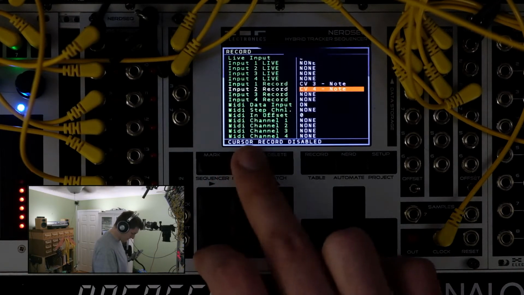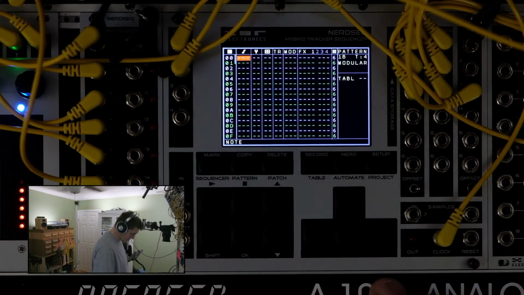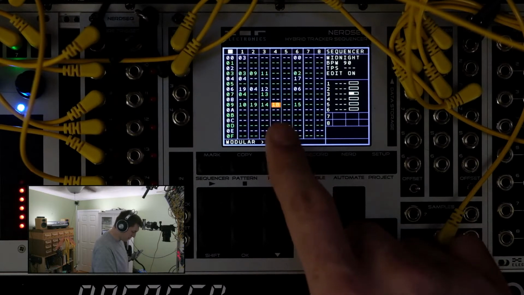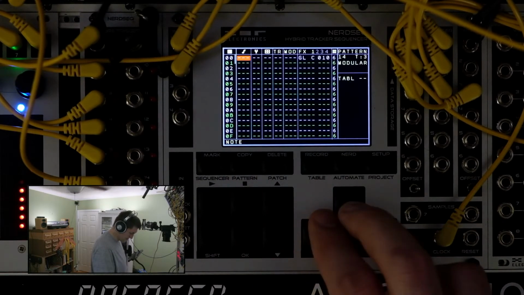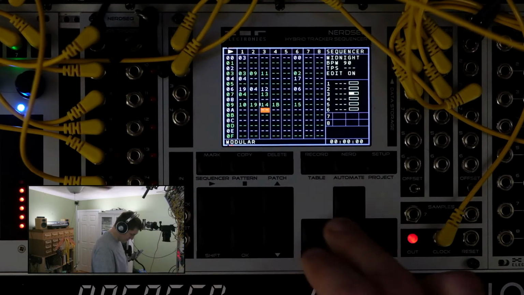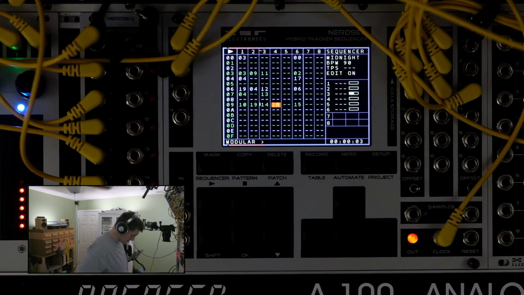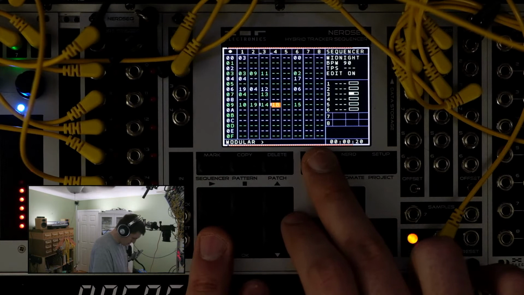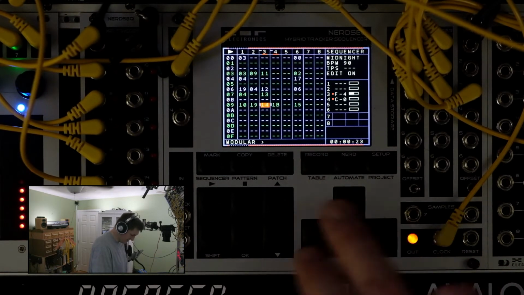Right. Cool. So now I go back to my pattern, so I'm looking at the pattern for track 4. Track 3 is right there. I'm going to play both of these. They're both playing. I'm going to do shift record on both of those. So the fact we didn't hear anything.